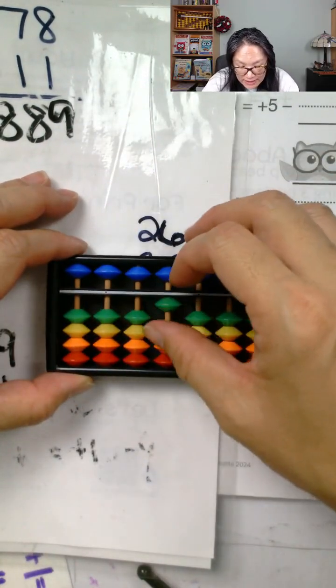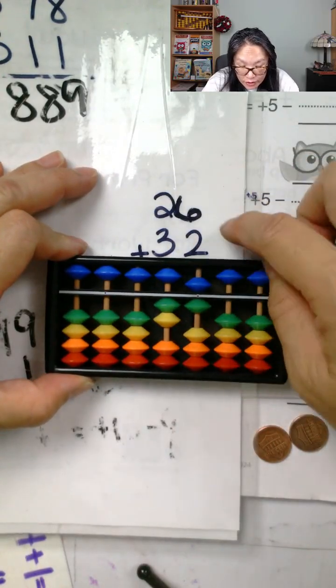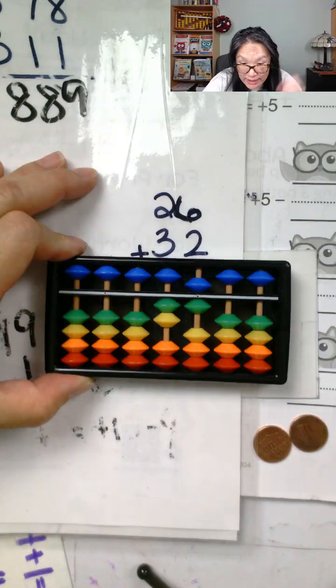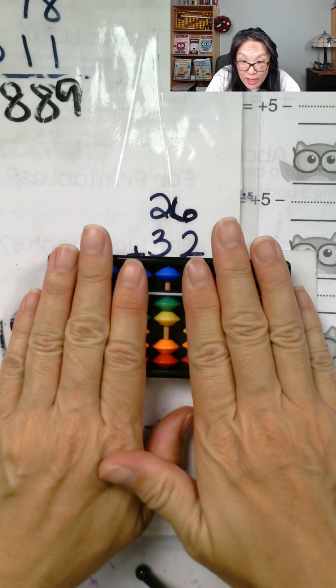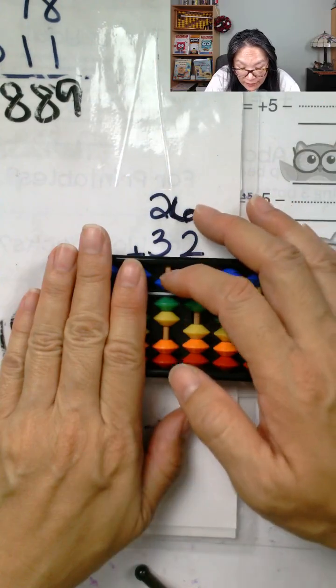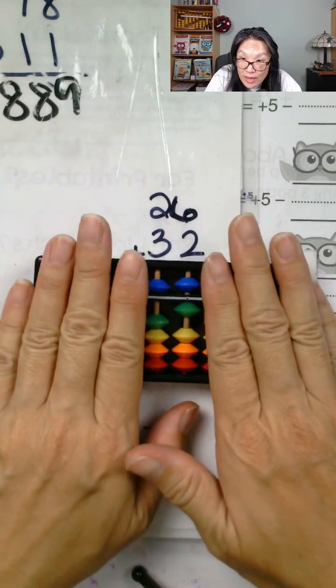So here we could do it again. If I have 20 and I have 6, I'm going to do it again. I have 32. I don't need to do friendly numbers. What I need to do is I need to understand what I'm trying to add. I'm looking at each column. I want to add the 3. When I add the 3, guess what? To add the 3, I add the 5 and I take away the 2. I'm doing the exchange.